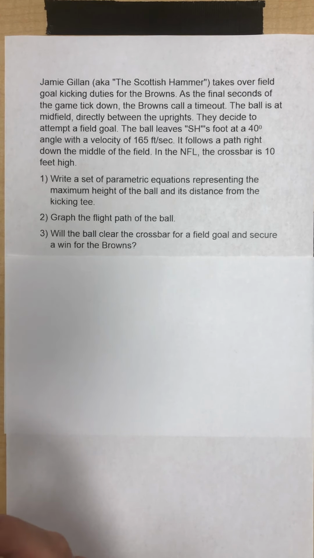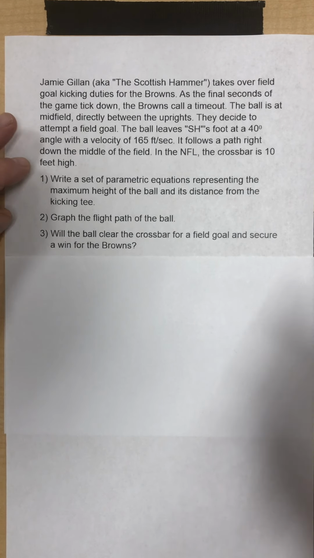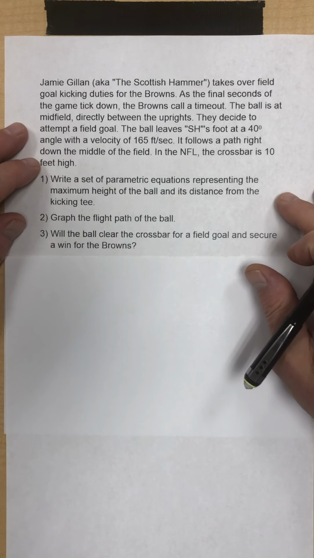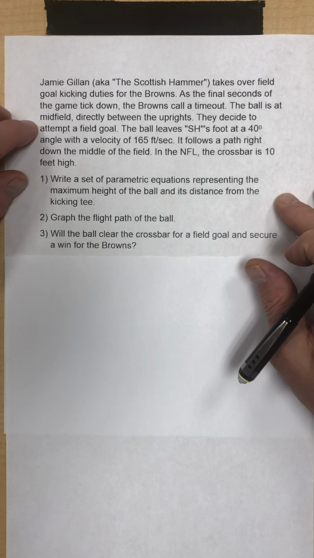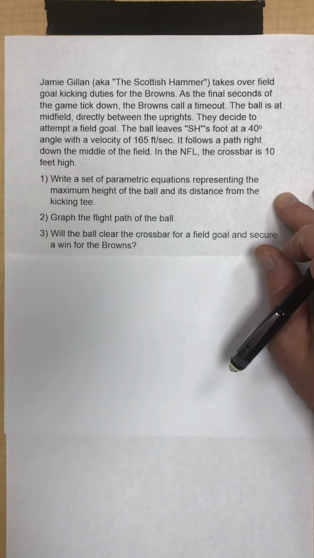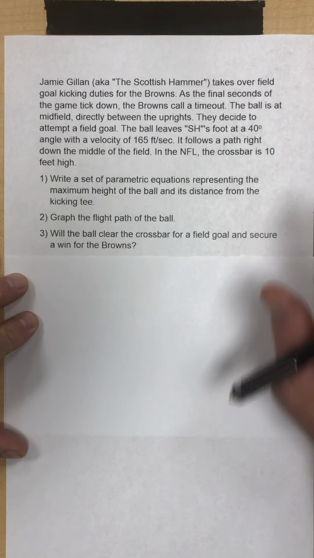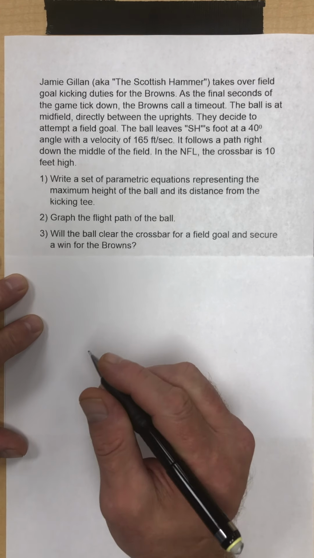Okay, the Scottish Hammer, one of my all-time favorite NFL players. So he is going to attempt a field goal, and the ball is at midfield, right smack in between the uprights. Okay, so let's see. We've got to write our parametrics.